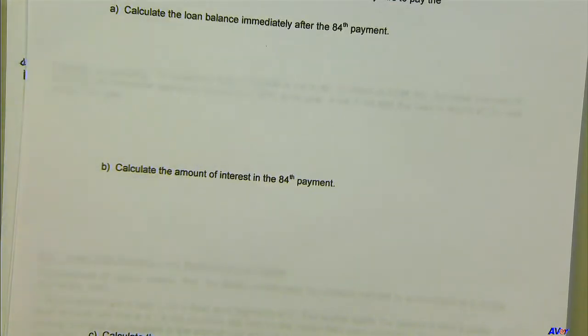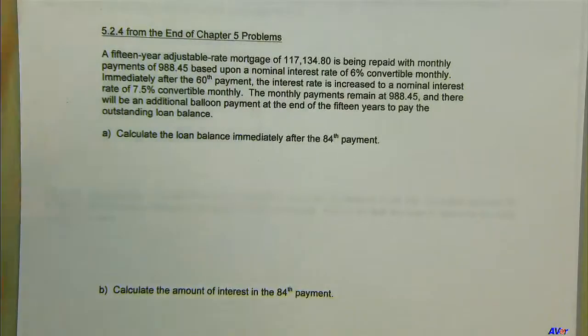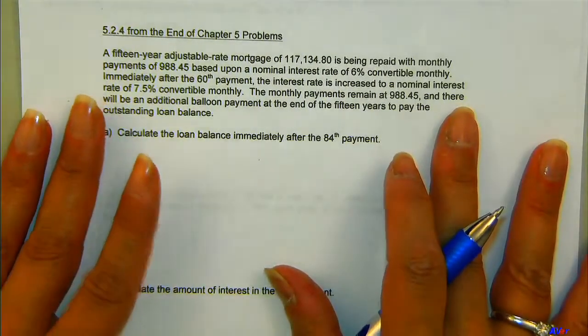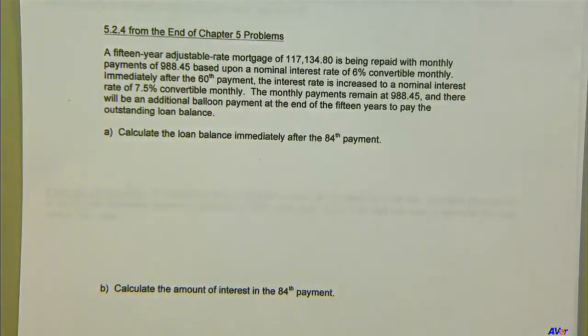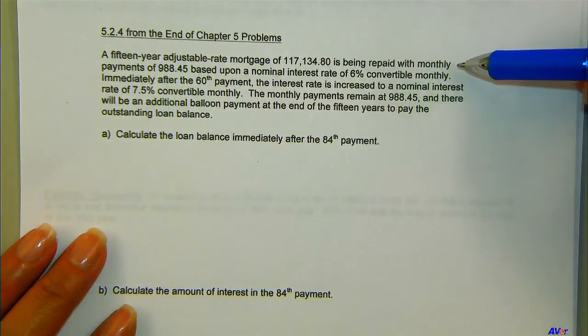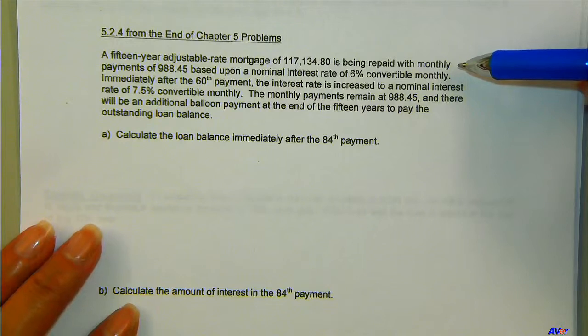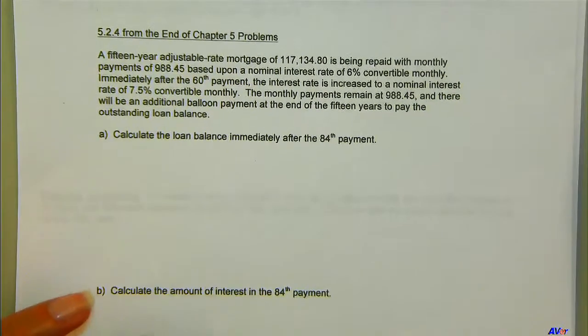Okay. So then the next thing is I emailed you this morning just so you would have the page to write on for the problem that I wanted to do from 5.2, which is at the back of the text. It says a 15-year adjustable rate mortgage of 117,134.80 is being repaid with monthly payments of $988.45 based upon a nominal interest rate of 6% convertible monthly.